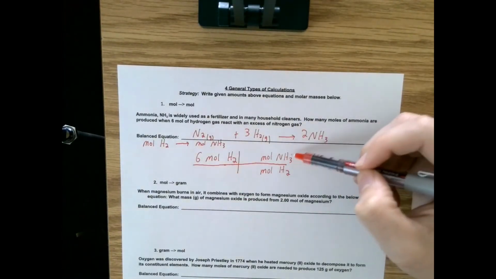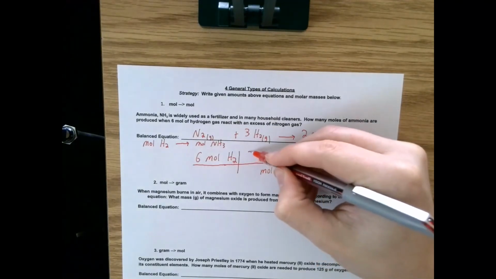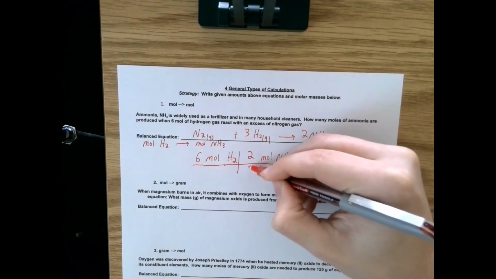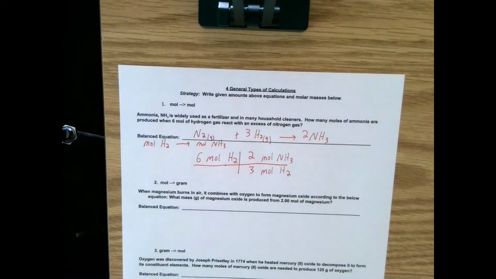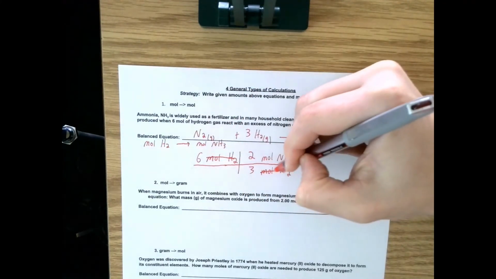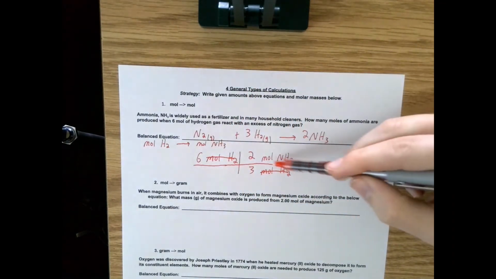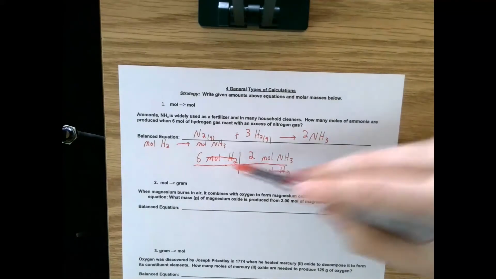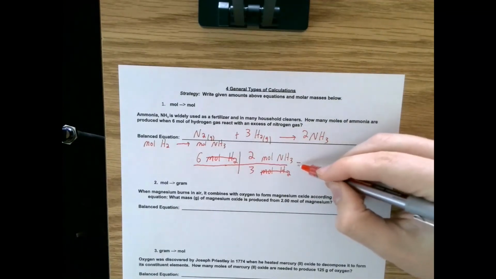In front of NH3, I have a 2. In front of H2, I have a 3. So that is my mole ratio. 2 moles of ammonia are produced from 3 moles of H2. Because I've built good skills and habits first semester, I know I need to go back and cancel my units. Moles of H2 cancels moles of H2. I'm left with moles of NH3. That's what I asked you for, so I'm in good shape there.